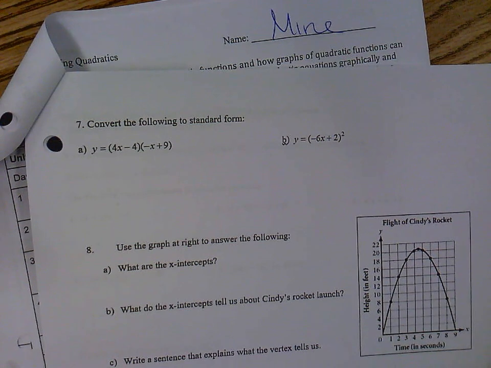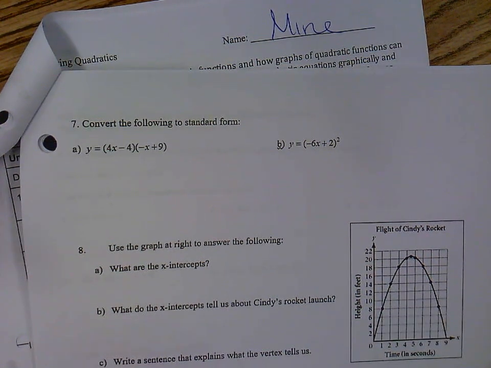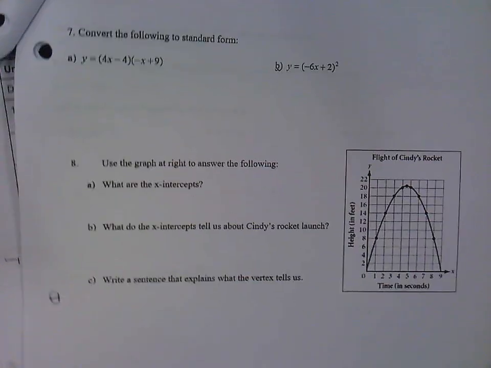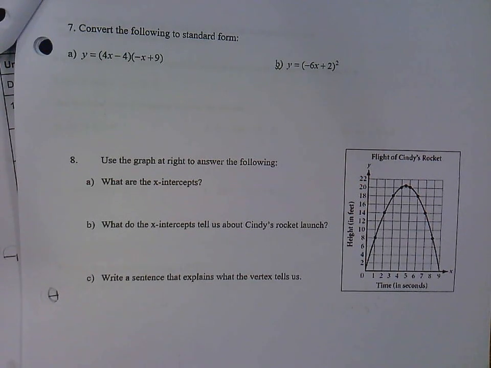All right, 7 is just a quick review of the box method for FOIL, just to keep that skill fresh. See if you can multiply out 7, and then see if you can answer number 8 on your own, just to wrap up this practice. And then we're going to break into groups to do a completely different activity related to rectangles and team building. So try 7 and 8 on your own.